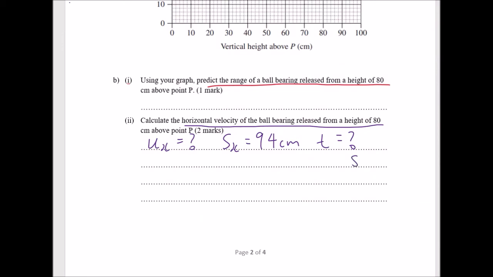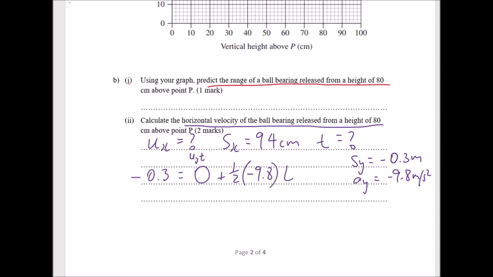So maybe I'll just put it down back here. I know that Sy is minus 0.3 meters. I know that the acceleration due to gravity is minus 9.8 meters per second squared. So let's sub this in. Minus 0.3 equals 0, because that's the uy t, plus half ay, which is minus 9.8, and then we have t squared. So what we need to do is move everything over.